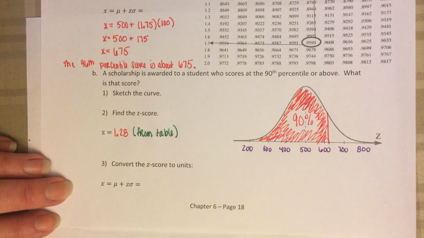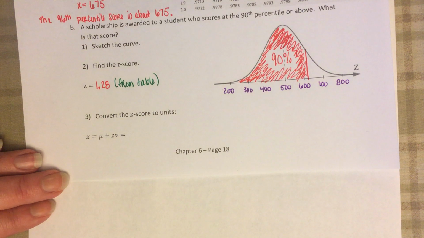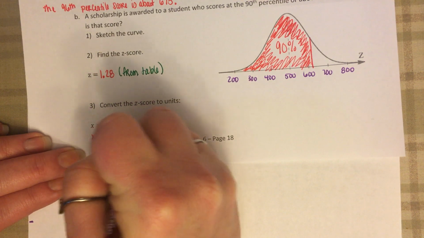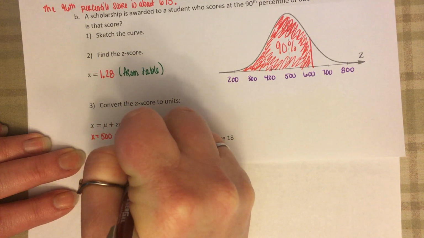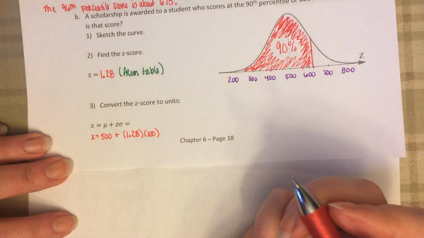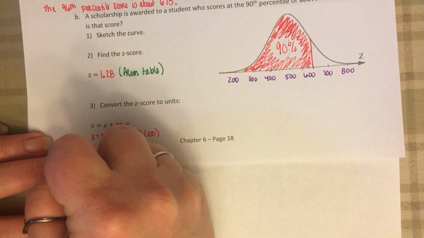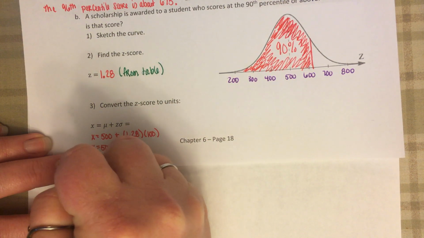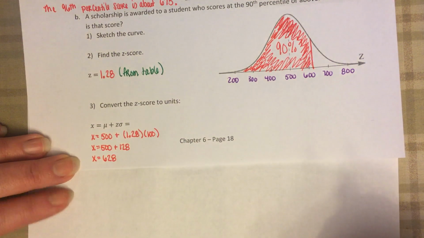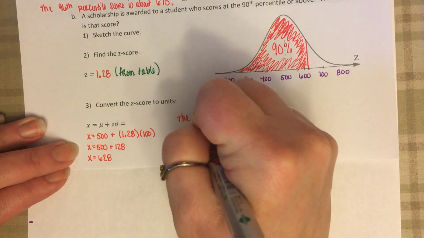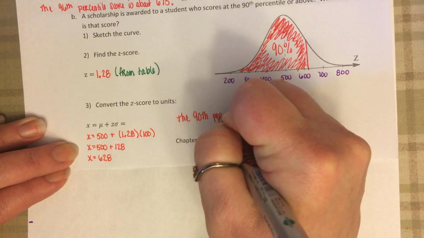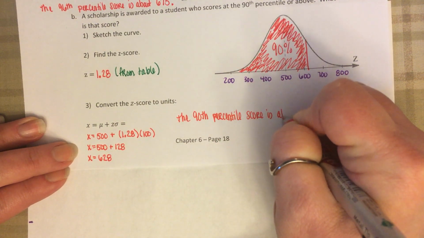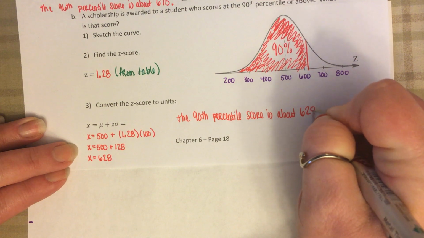Now that we have this from our table, we're going to convert this to units. So we are going to take 500 plus 1.28 times 100. Again, 500 is our mean, 1.28 is our z-score, 100 is our standard deviation. We multiply 1.28 times 100 and that gives us 128. So x turns out to be 628. So the 90th percentile score is about 628.